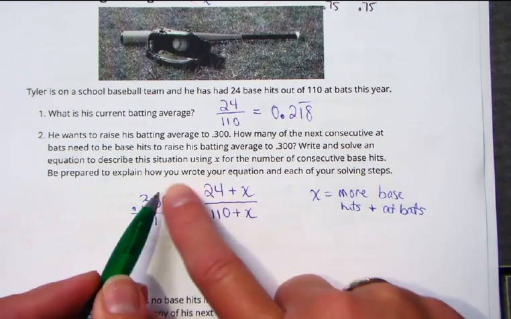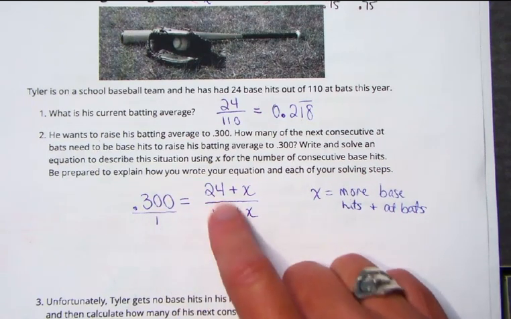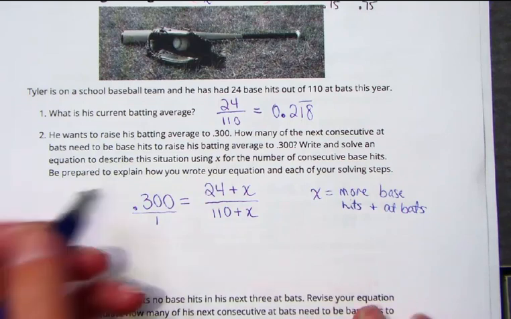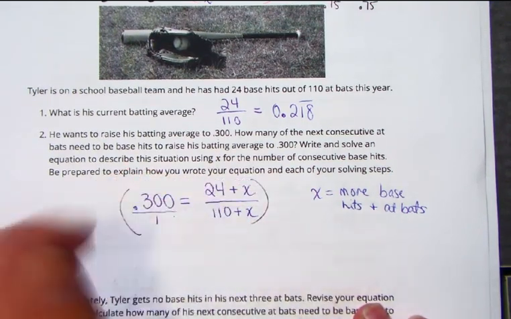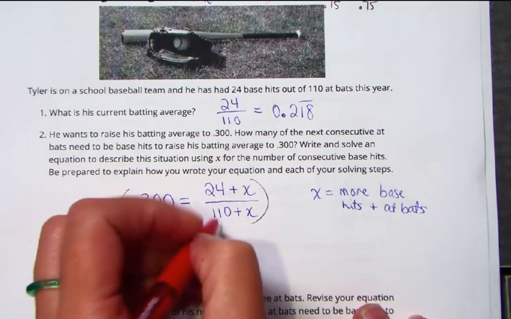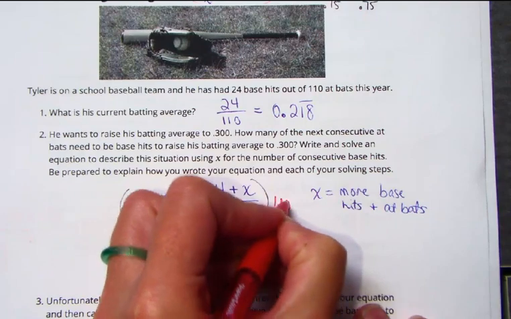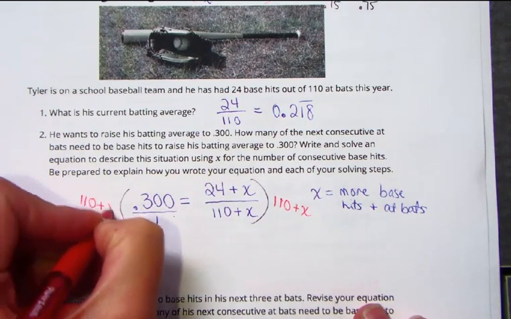And I can cross multiply. Remember, we can do that over an equal sign, only over an equal sign. But we can cross multiply. I like to just think of it as, hey, I've got a denominator. I'm not a fan of fractions. I need to multiply by that denominator to get rid of that fraction.